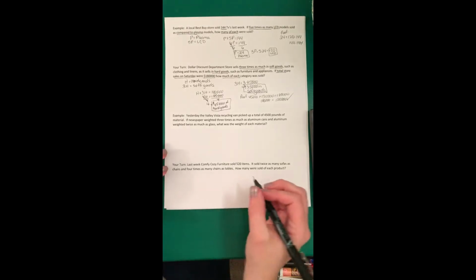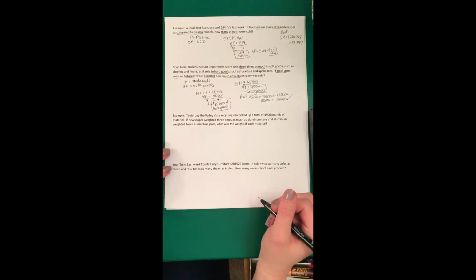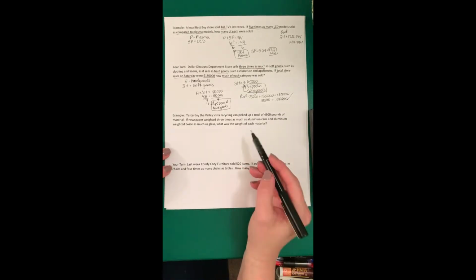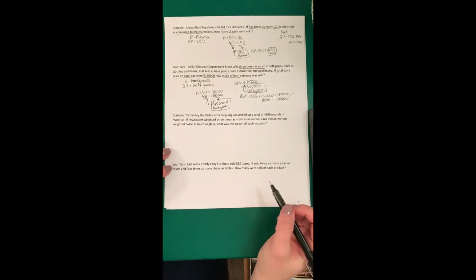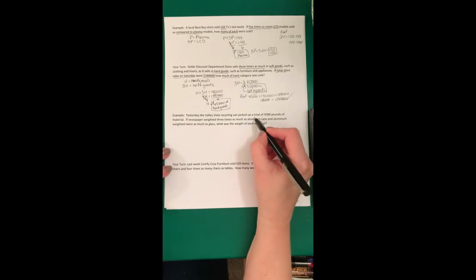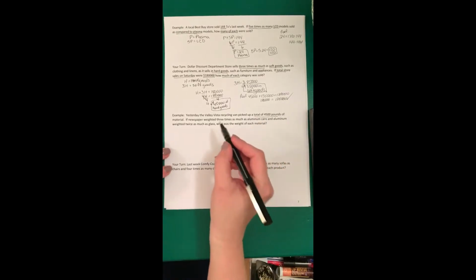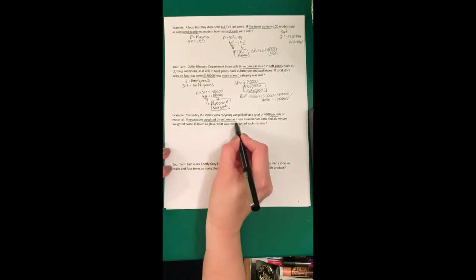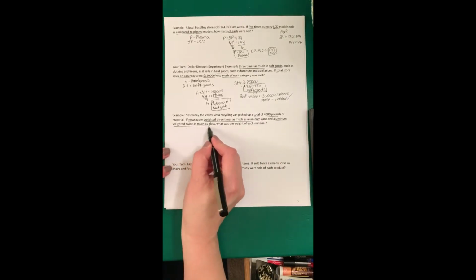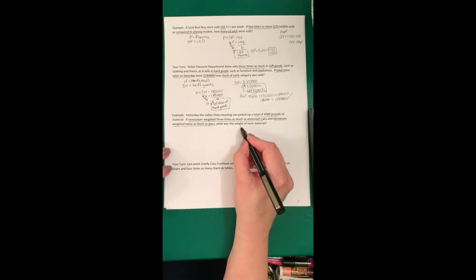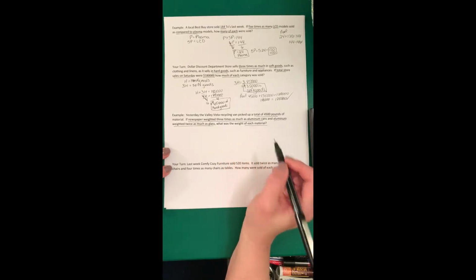So yesterday, the Valley Vista recycling van picked up a total of 4,500 pounds of material. Newspaper weighed 3 times as much as aluminum cans, and aluminum weighed twice as much as glass. What was the weight of each material? So it was a total of 4,500 pounds. Newspaper was 3 times as much as aluminum. Aluminum twice as much as glass. What was the weight of each material?